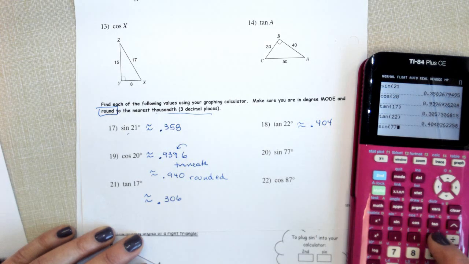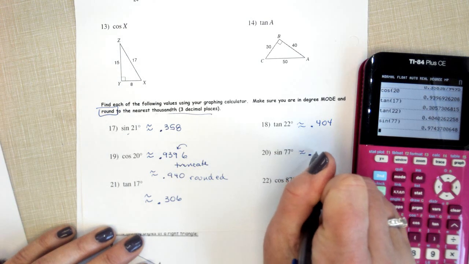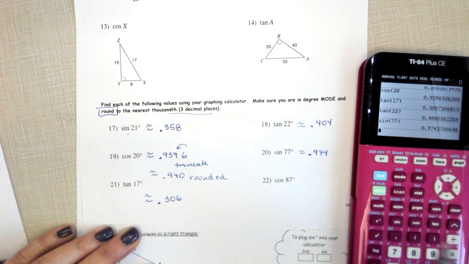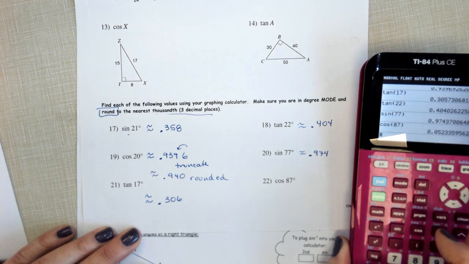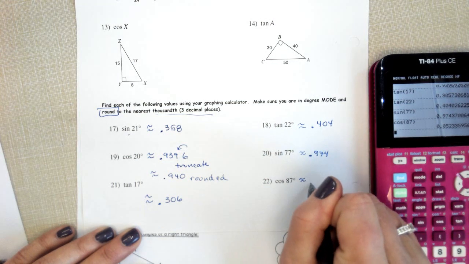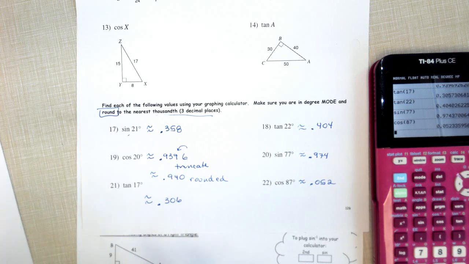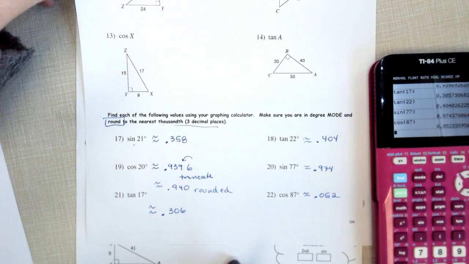Sine of 77 is 0.974. And the cosine of 87 is 0.052. Okay, those are some great examples on the calculator.